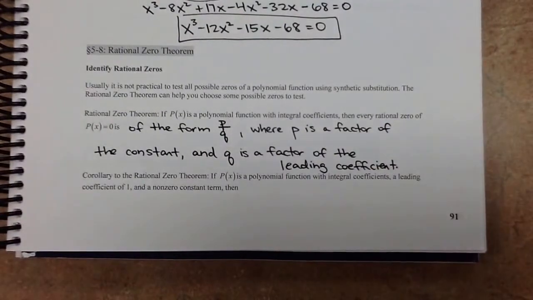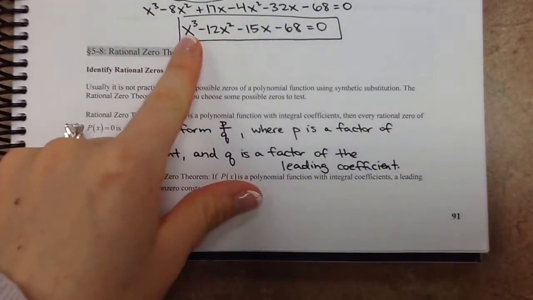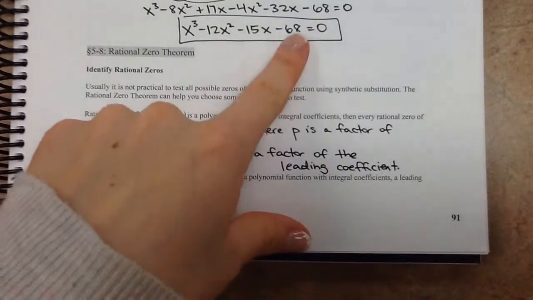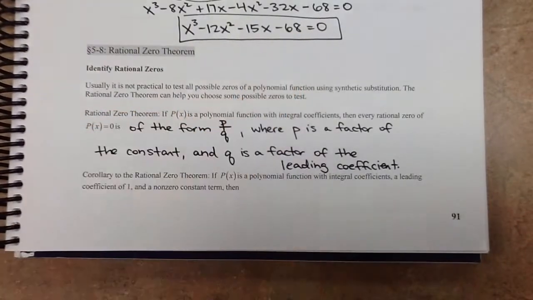Okay, so the leading coefficient is always the first term. Like here it would be 1, and then the constant is just the number that's on the end without a variable. So here that'd be negative 68.